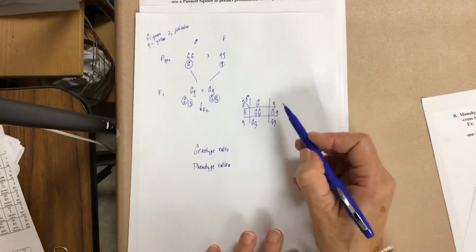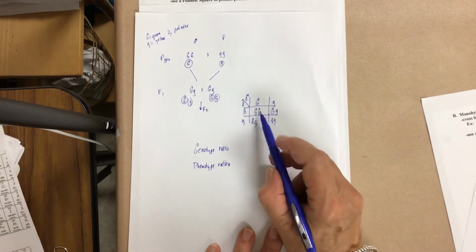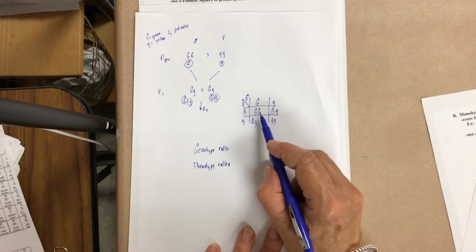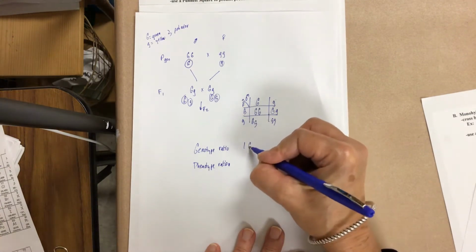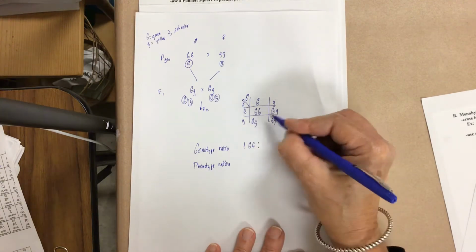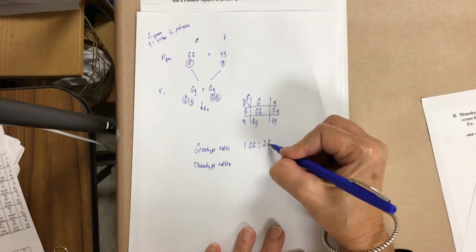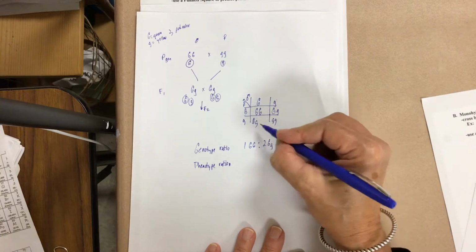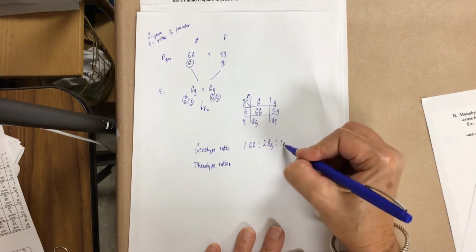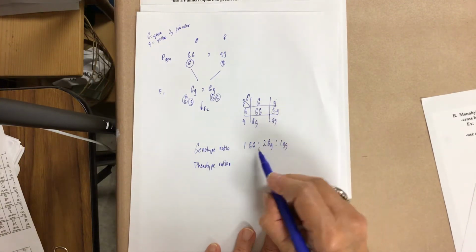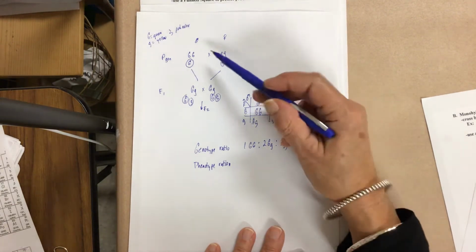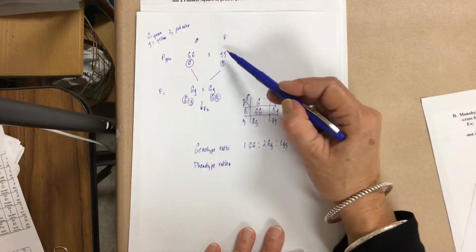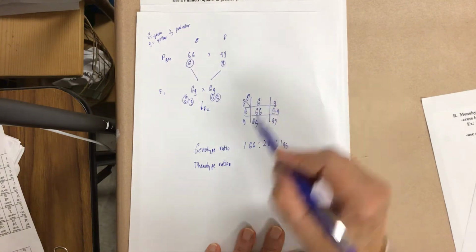Okay, so genotype, recall, genotype are represented by letters. So you would say out of the F2 generation, you could get 1 big G, big G to 2 big G, little g's, to 1 little g, little g. So that is always a 1-2-1 genotype ratio if both of your parents started out, one is homozygous dominant and one is homozygous recessive.